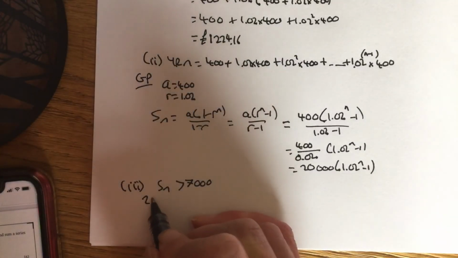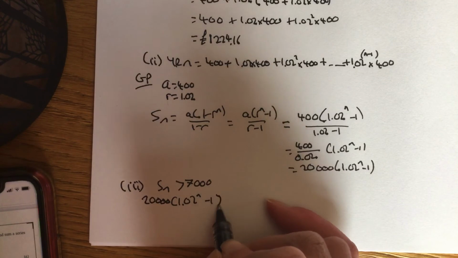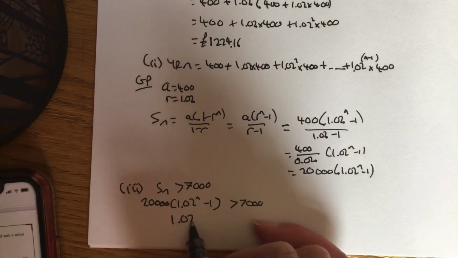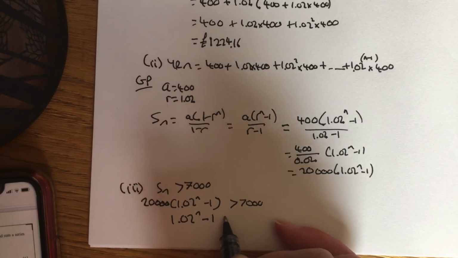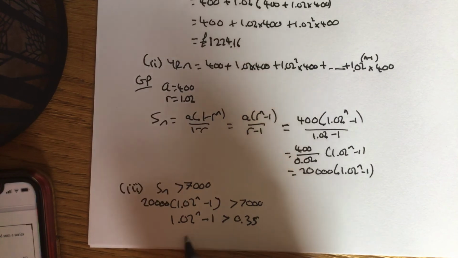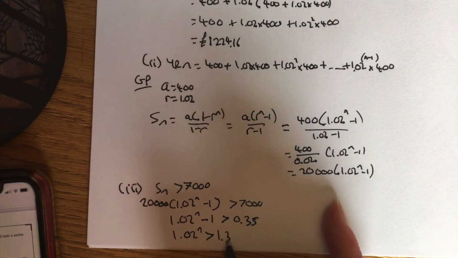So you want to know when this exceeds 7,000. Bring your 20,000 over and divide first of all, and you should get 0.35. Bring your 1 across and add it on. So it's 1.02^n greater than 1.35.